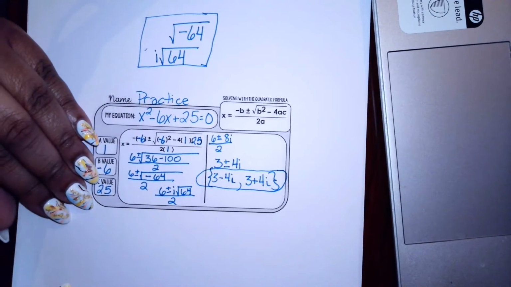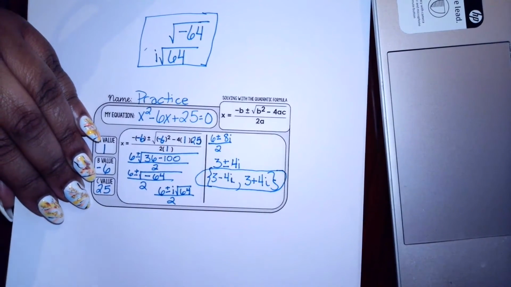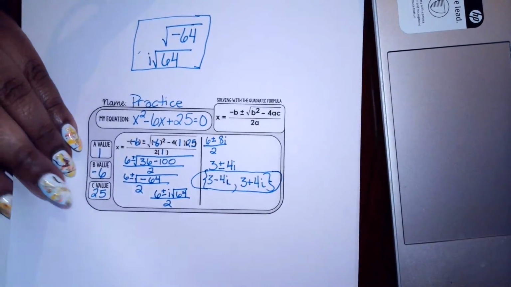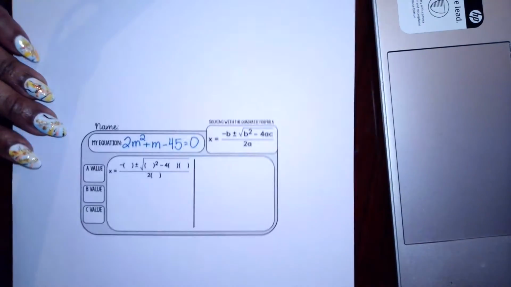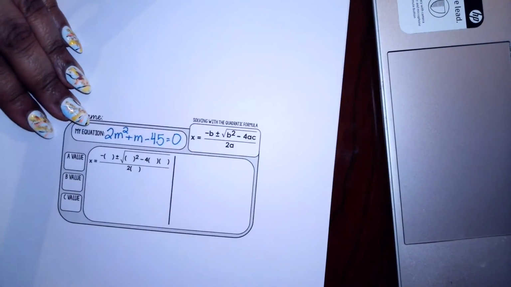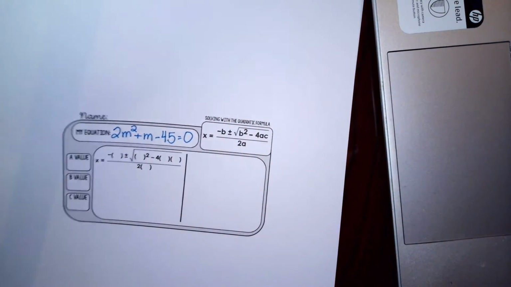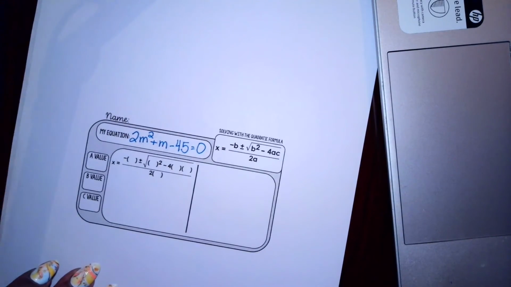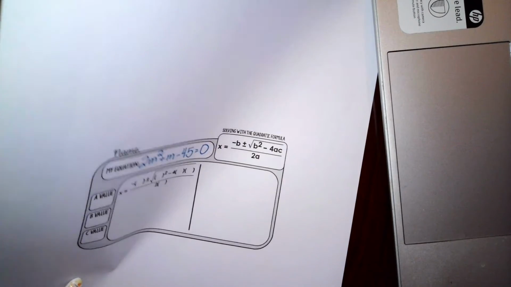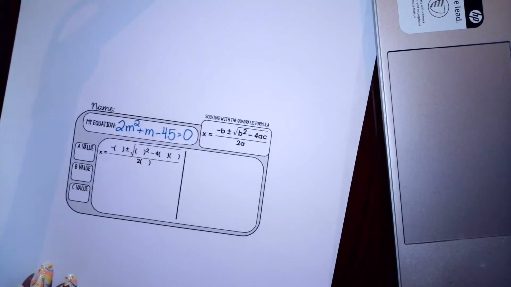So this video is going to, of course, be posted, so if we need to come back to it, we can do that. Let's try another one. Actually, let's do one that has another imaginary number. I don't think that one does. However, if I can turn the page with my long nails. Okay, this one is going to give us an imaginary number too. So let's try this one.